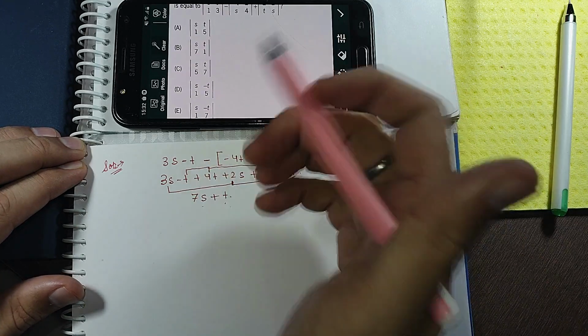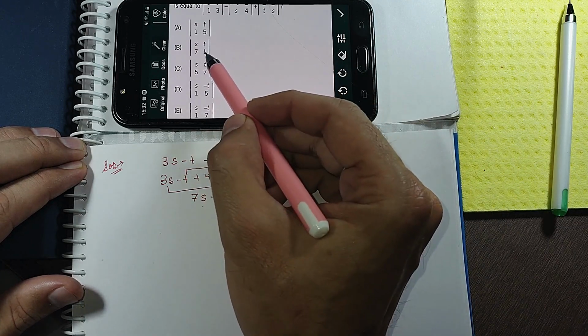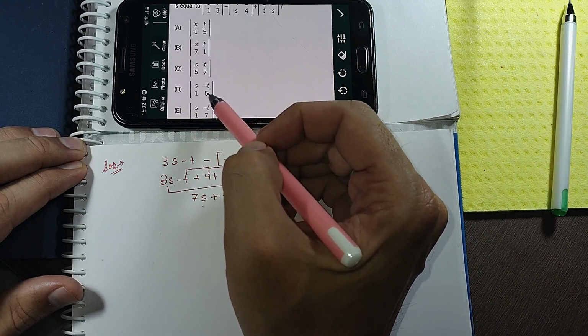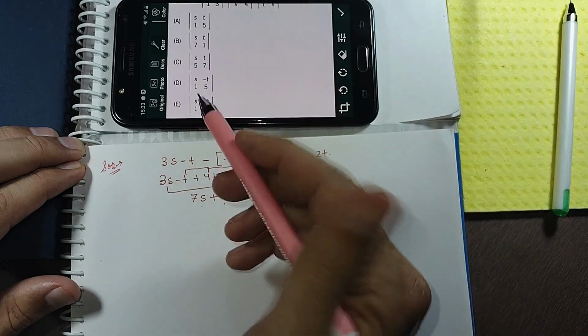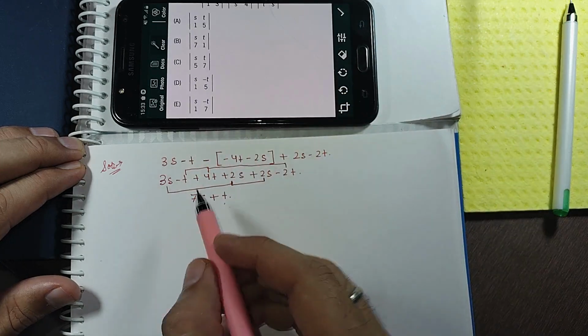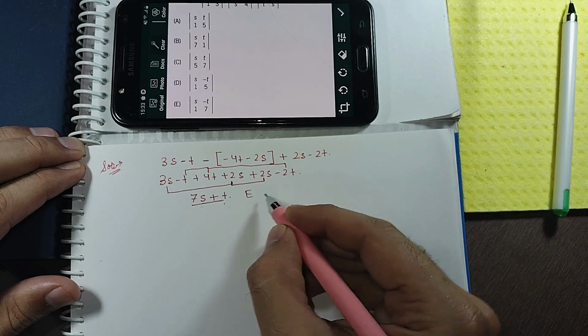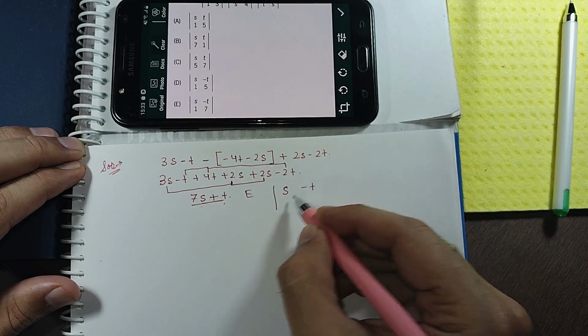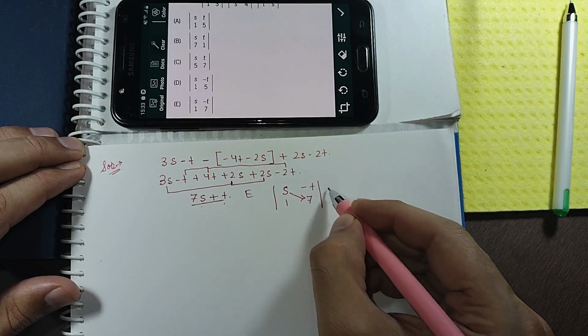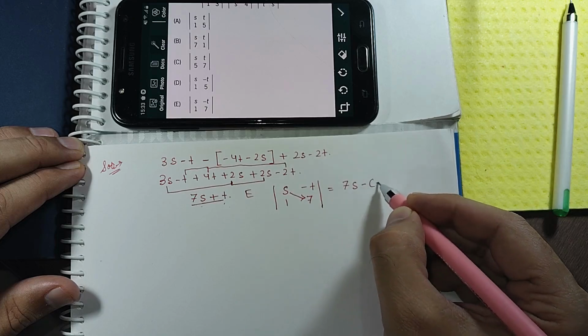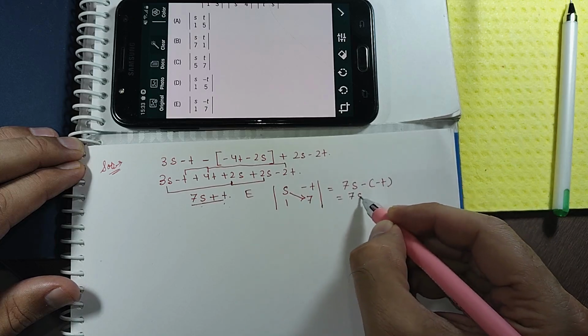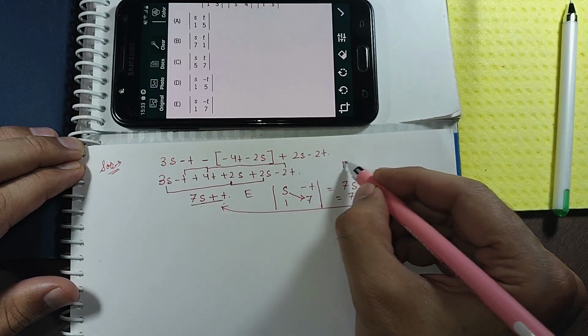Now the options are 5s minus t, s minus 7t, 7s minus 5t, 5s plus t, and this one will be equal to 7s plus t, right? We will be solving the E part, that is s minus t times 7. So this will be equal to 7s minus 7t. Then this will be equal to 7s plus t. So the right option is option number E.